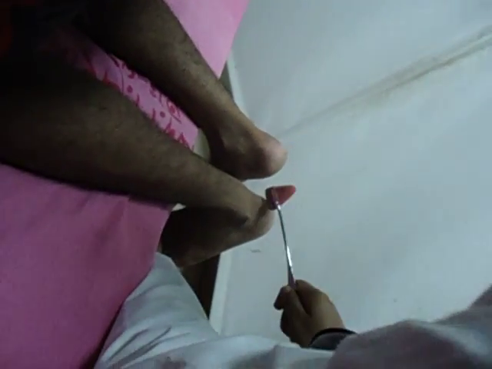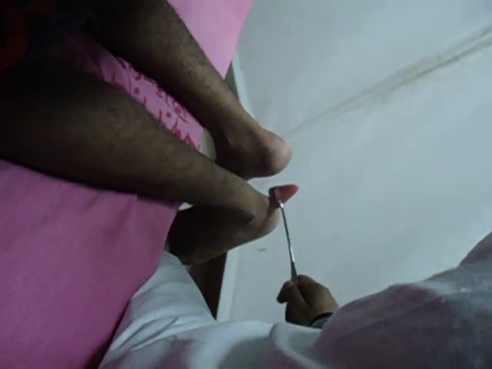Very good. So in the patient's ankle jerk, there is one phase where the ankle moves and then it comes back. When the ankle comes back, this phase is called the relaxation phase, and this phase will be prolonged in a hypothyroidism patient.